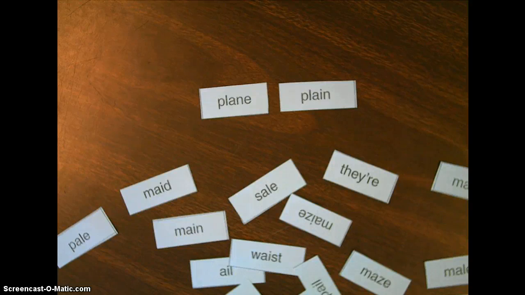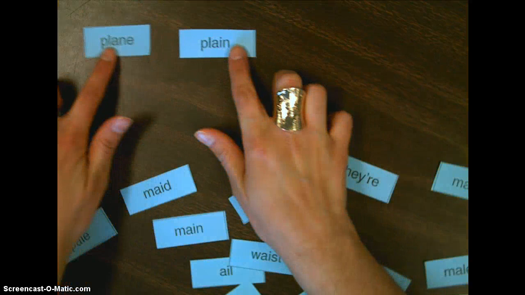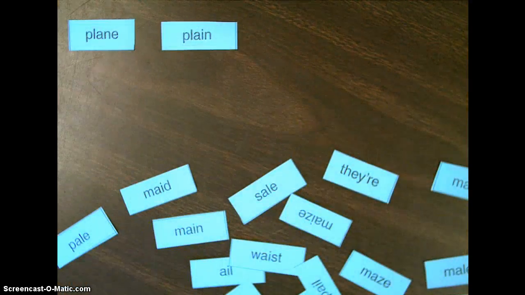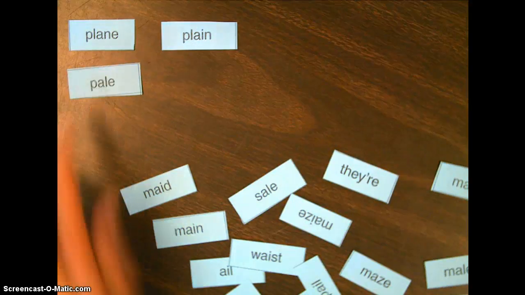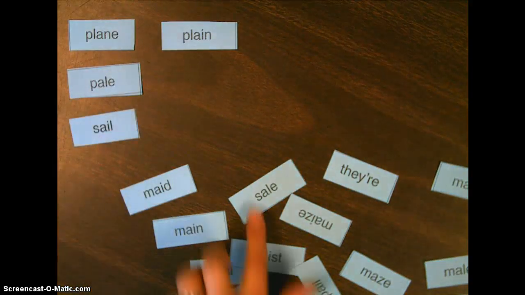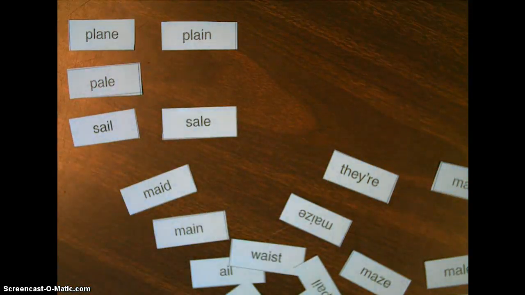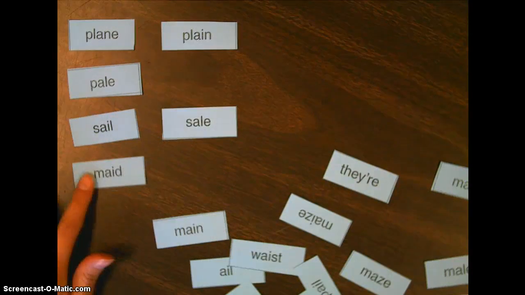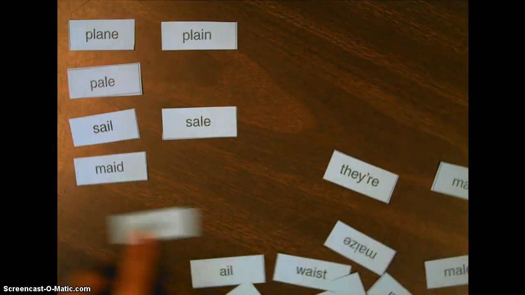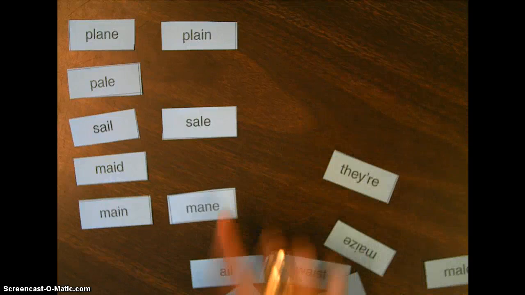So what we're going to do to start is just go through our words and start organizing them into homophone pairs. So I have the word pale, sail. Oh, and here's another one that says sail but is spelled differently. Made, main. Oh, and here's another main.